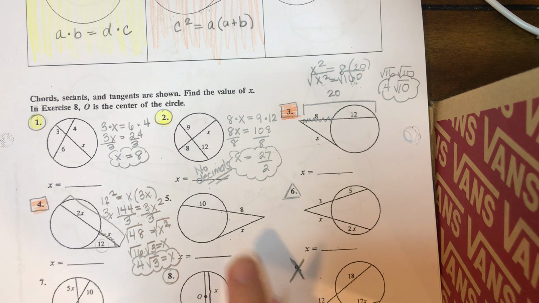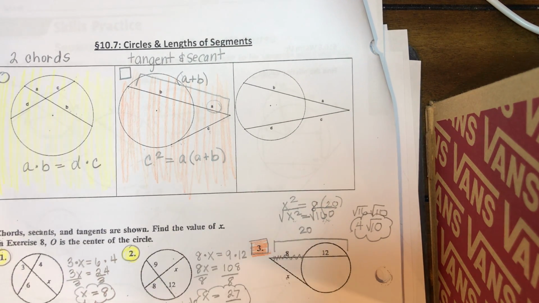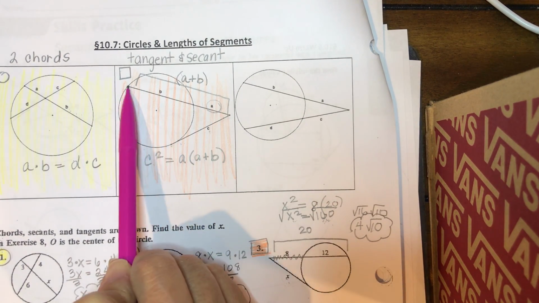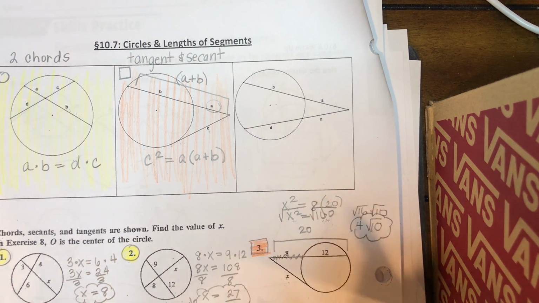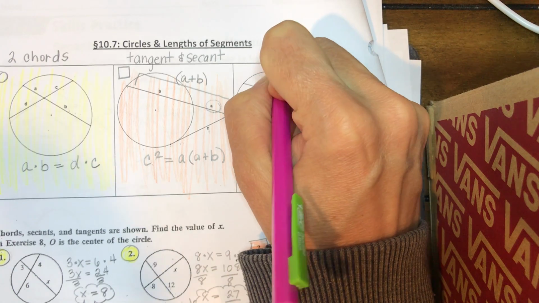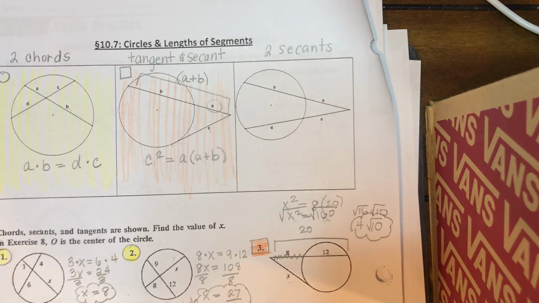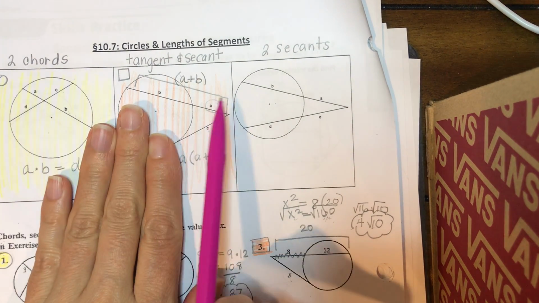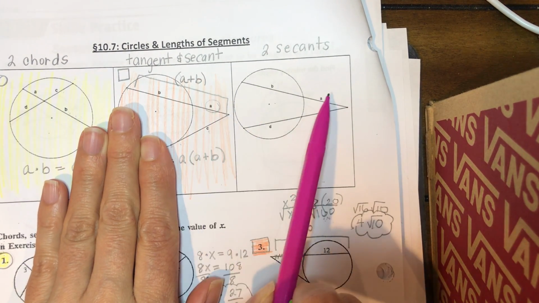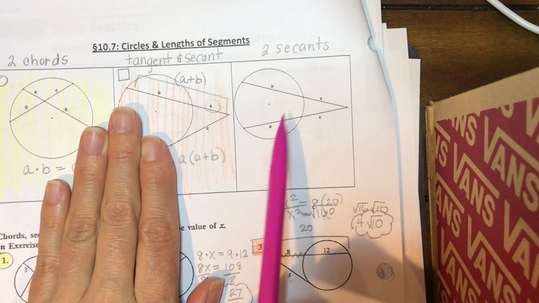All right, we're going to skip number 5. Let's take a look at our last example. In this example here, this is a secant. So in this picture here, we have 2 secants. Just like we did for this part here, this is what we're going to do over here, but we're going to have to do it twice because we have 2 secants.